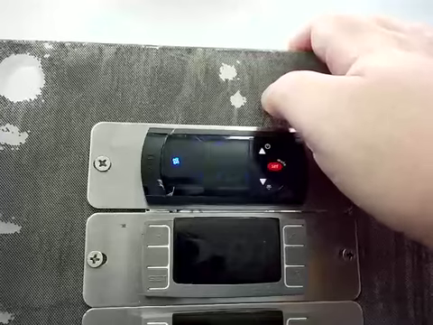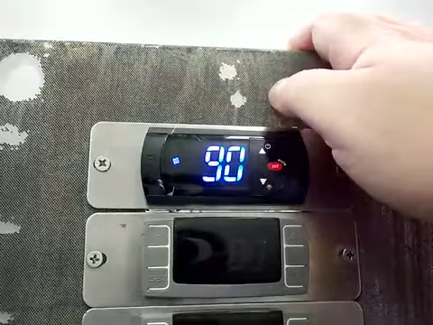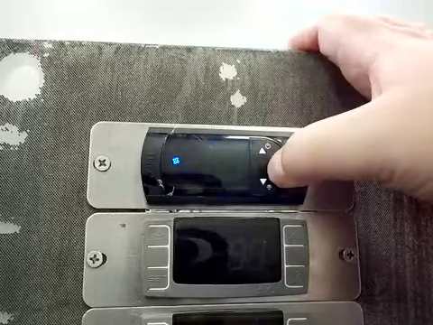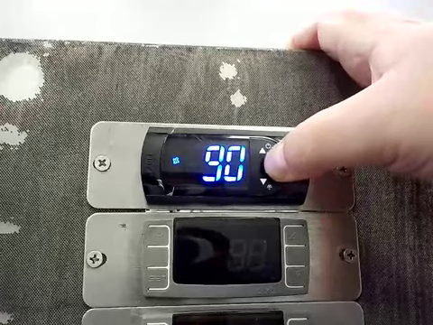F1 is your evap fan control set point. This is set to 90 on a refrigerator. Basically, if the unit goes above 90 degrees, the evap fans will turn off.